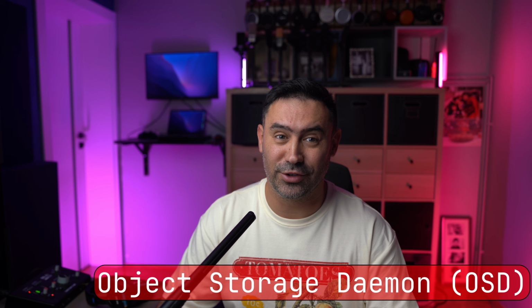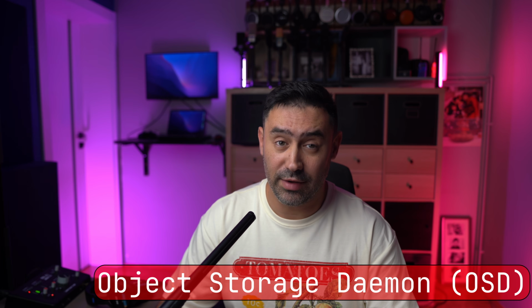Which brings us to our second key player, the object storage daemons, OSDs. If the monitors are the brains, then the OSDs are the muscle. They do the heavy lifting, storing the data, replicating it, rebalancing it when needed. Each OSD typically manages a single physical disk, and they expose a network API so clients can talk to them directly. The more OSDs you add, the more parallel reads and writes you unlock. That means better performance, no bottlenecks, and a system that can scale almost endlessly.